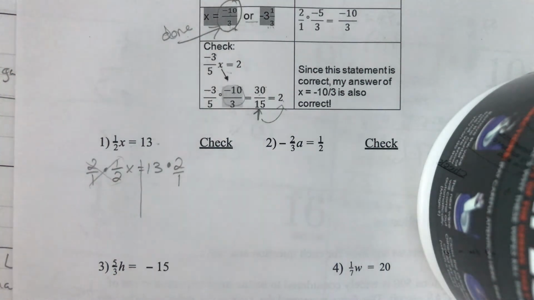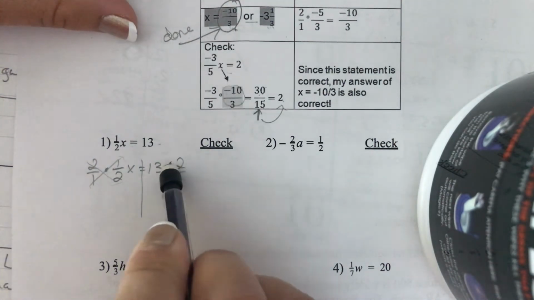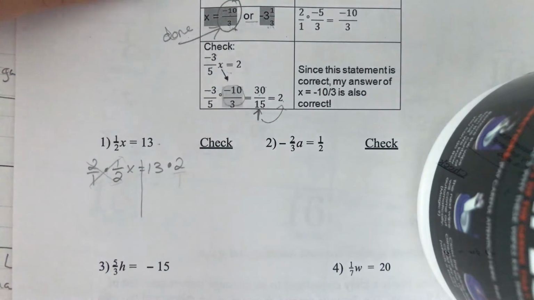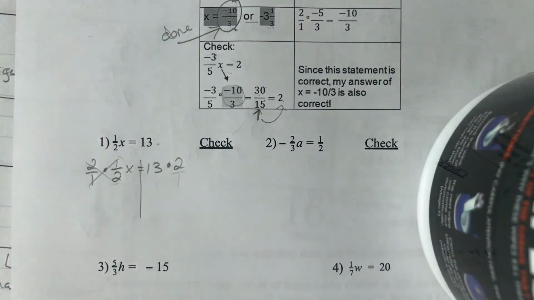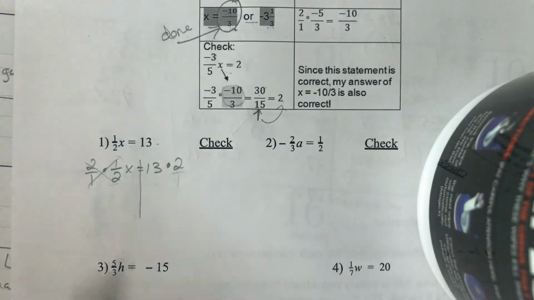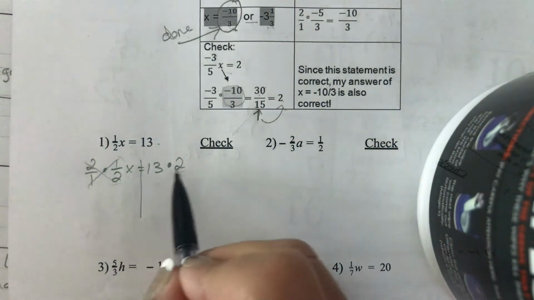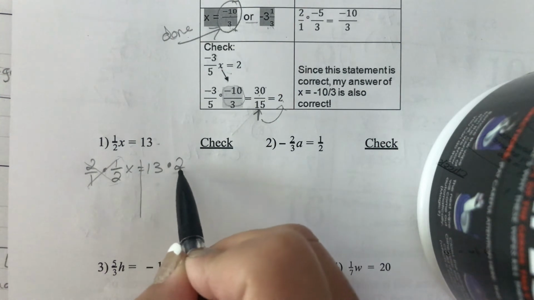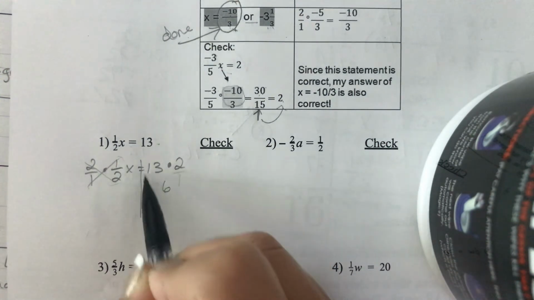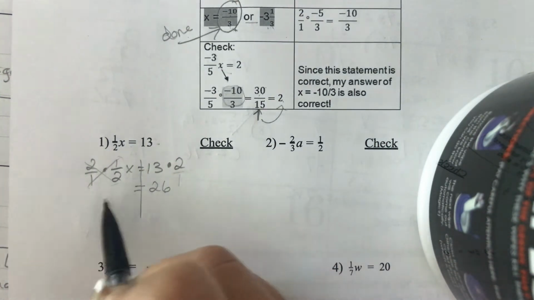Well, some of you guys might think 2 over 1 is silly. 2 over 1 is just 2. So we don't even have to show that over 1 if you understand that. So it's just 13 times 2. If you need, use your calculator, but we won't do that here for this one. 2 times 3 is 6, and 2 times 1 is 2, so we've got 26.